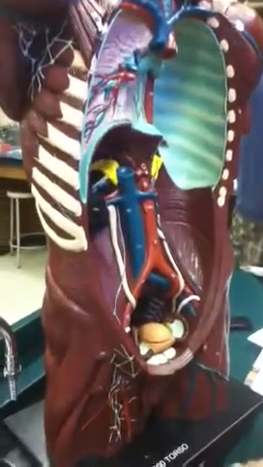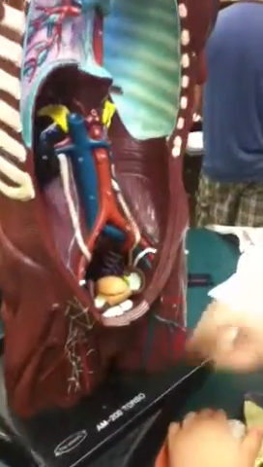What about, are any of these we need to know? No. Yeah, you don't need to know those. That's the femoral, but you won't be asked that.